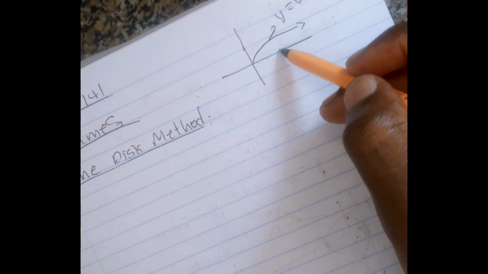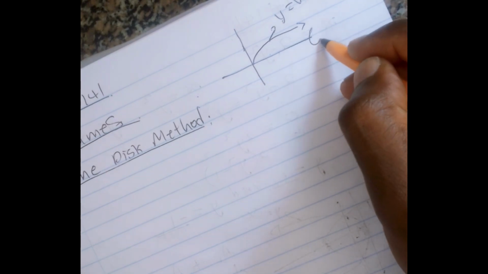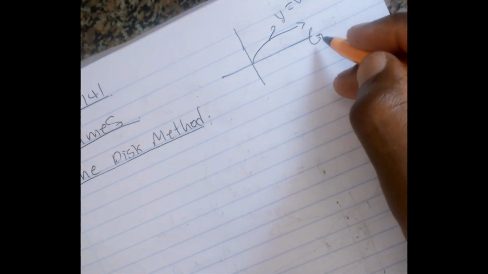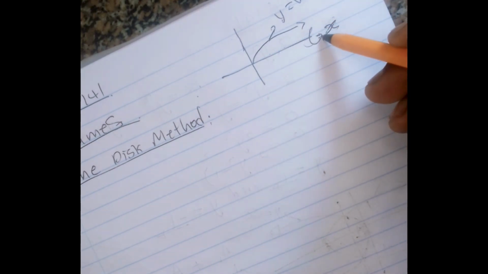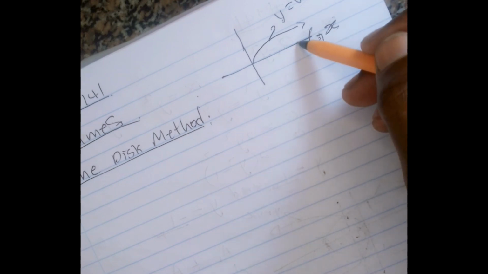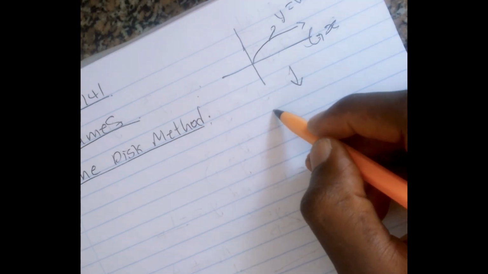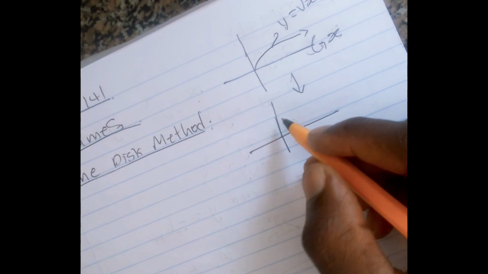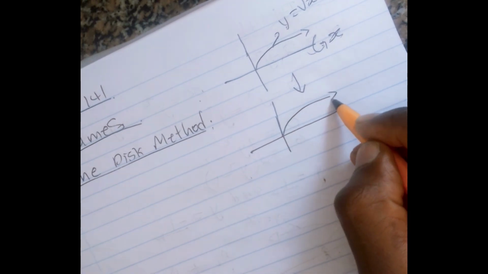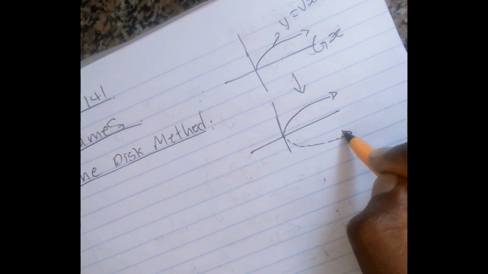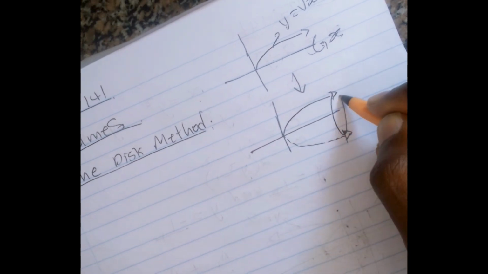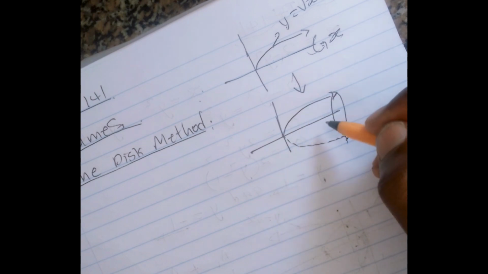Now the thing that we do to find the volume is revolve this about the x-axis or the y-axis. In this case, let's say you revolve this curve about the x-axis. When you revolve this, you will get something like this, this curve and then this one, and then you will have a solid.